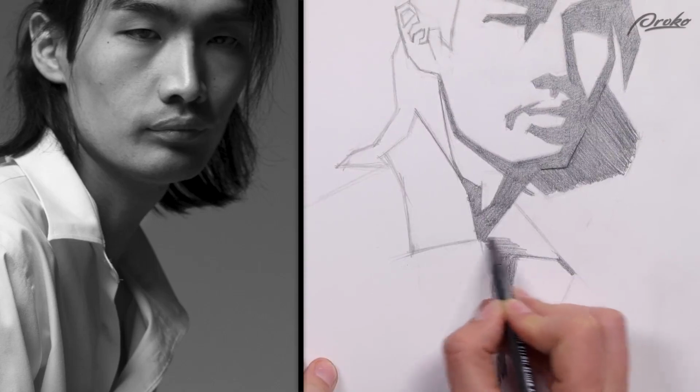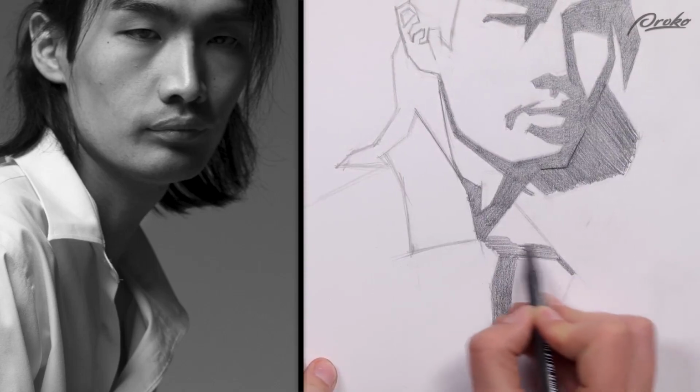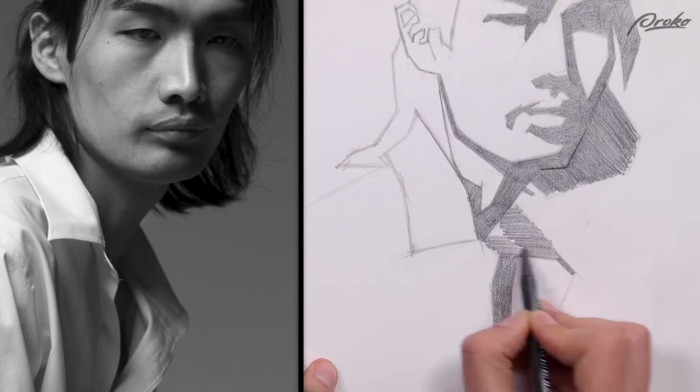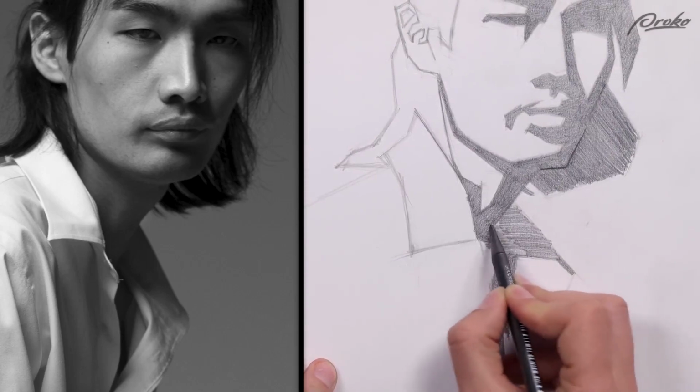And I'm not going to draw all the details in the shirt. I want to find a way to fade away with just some graphic shapes.